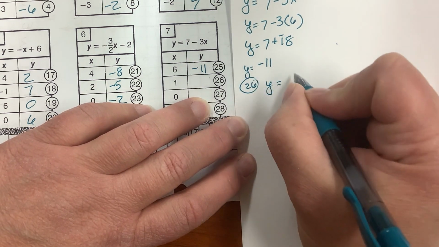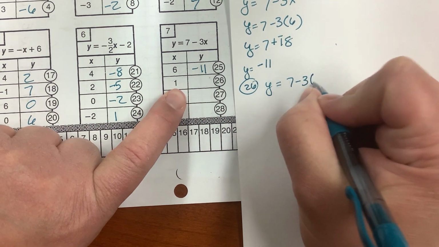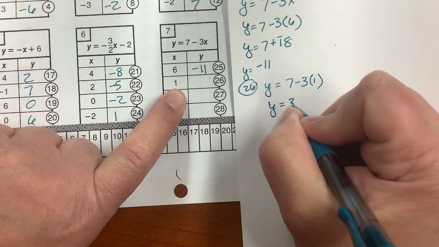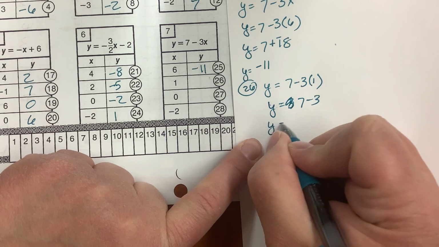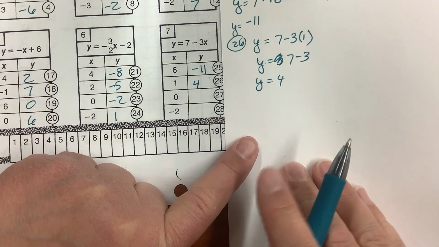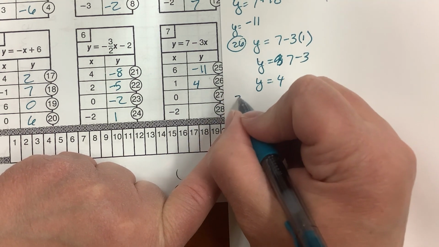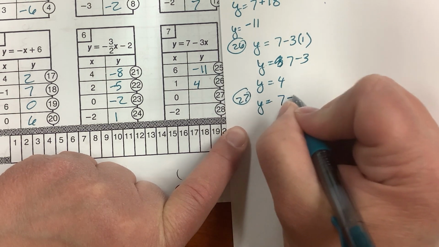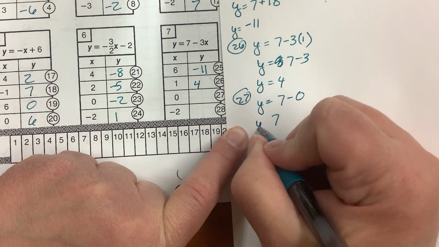Y equals, what is this? 7 minus 3 times 1. 7 minus 3. And 7 minus 3 is 4, so that was a little bit easier, right? The next one is even easier than that because they give you a 0. And 0 is everybody's favorite number. So y equals 7 minus 3 times 0 is 0, just 7.